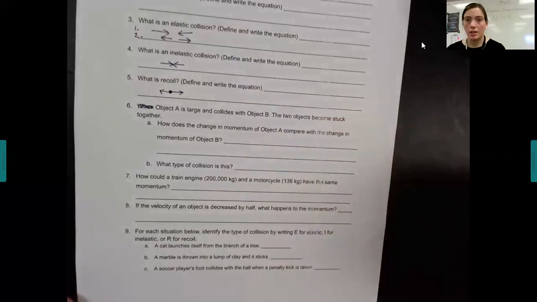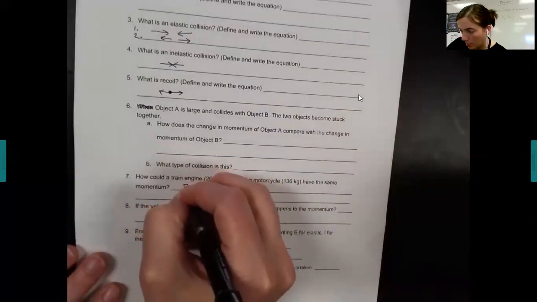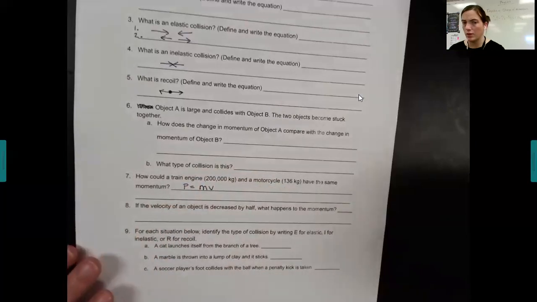Number 7, how could a train engine that's 2,000 kilograms and a motorcycle that's 136 kilograms have the same momentum? Okay, they can have the same momentum. So we know that momentum is, P is momentum and it's mass times velocity.